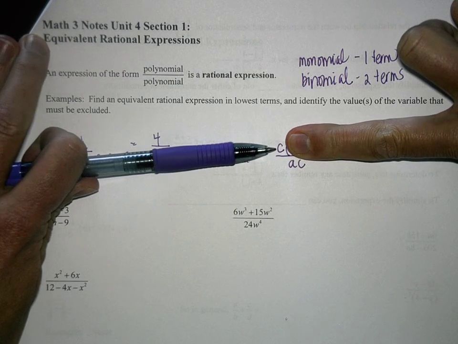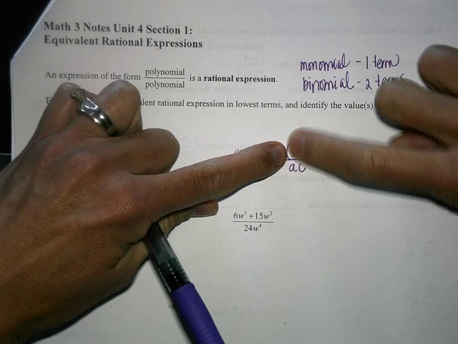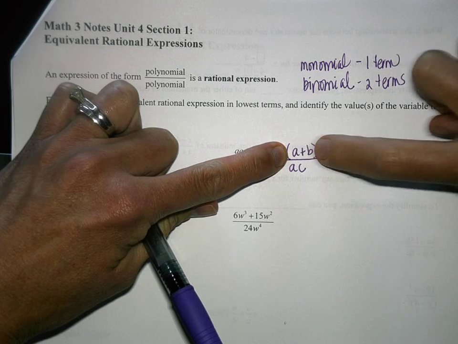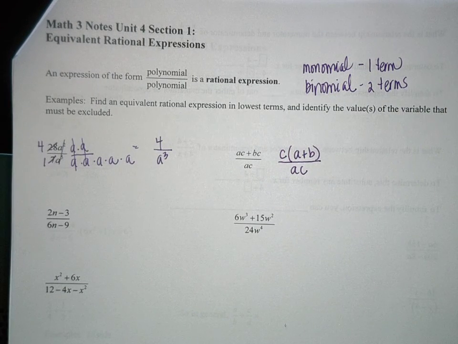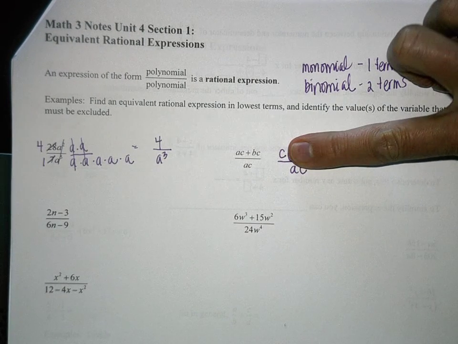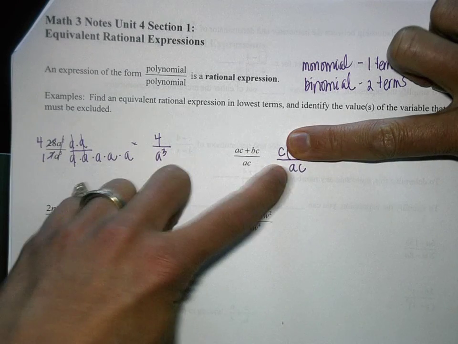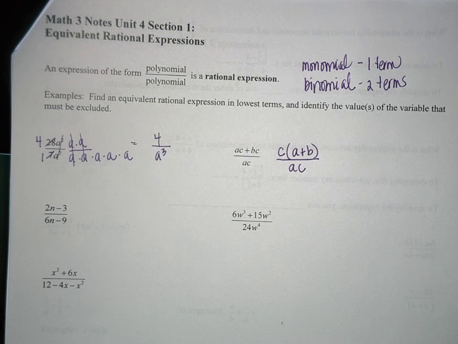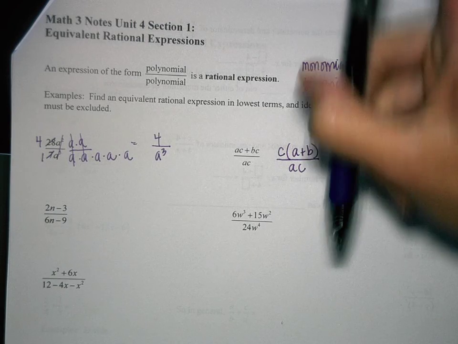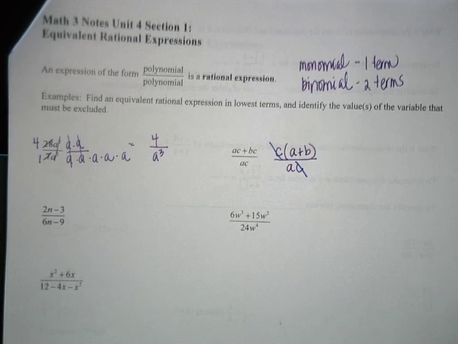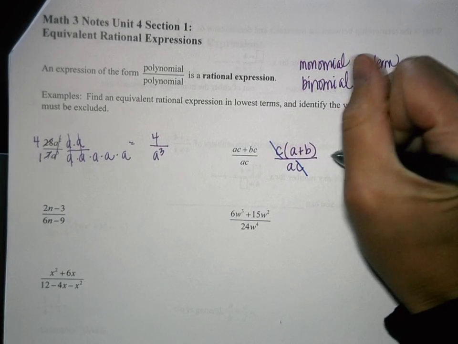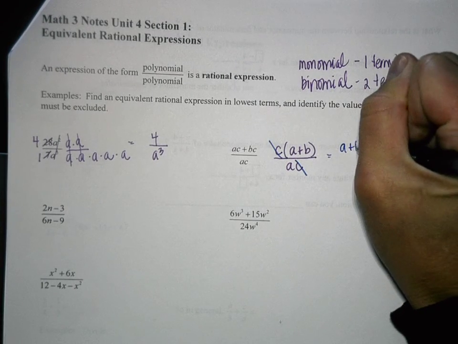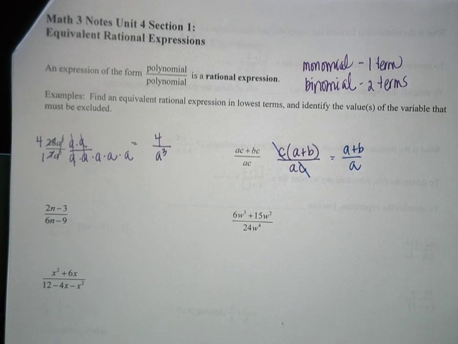I have a single term here, and then I also have a binomial that's connected because we have the A plus B. So in this case, this monomial can be reduced with the bottom. See how they both have C's? So we can reduce them because nothing's being added or subtracted with them. So we can cancel out these C's. And right now I'm left with A plus B over A.